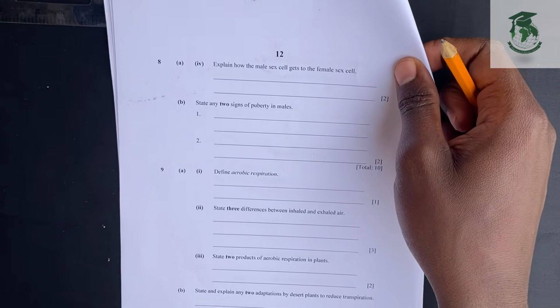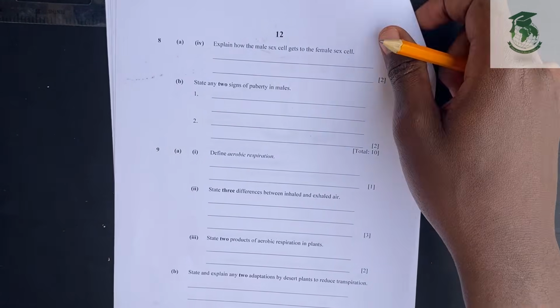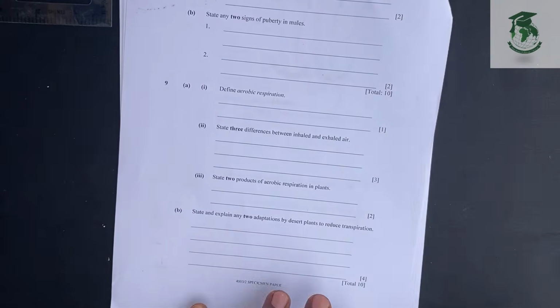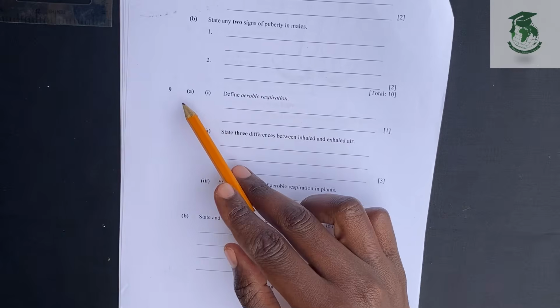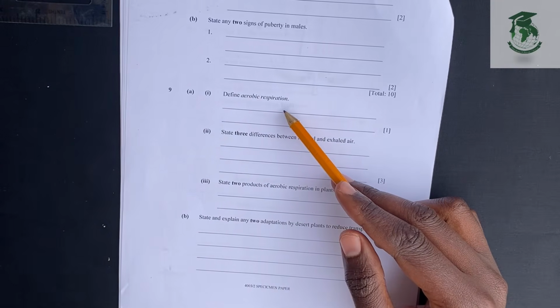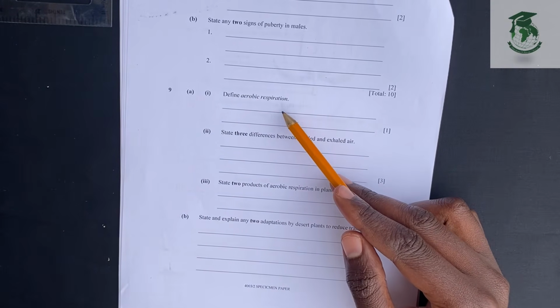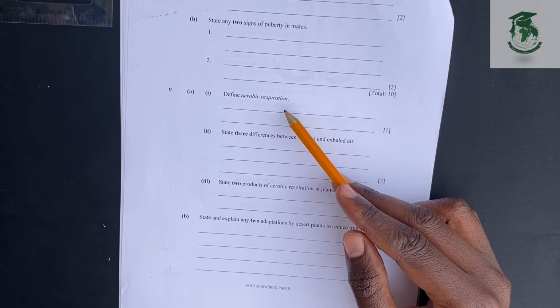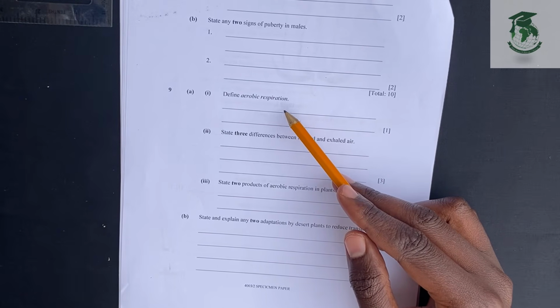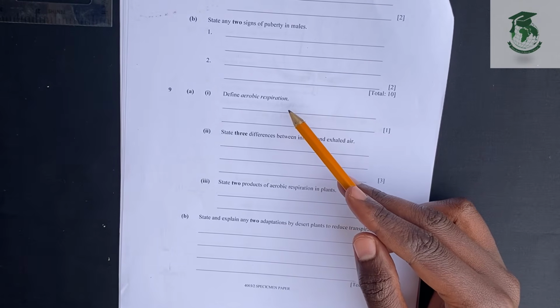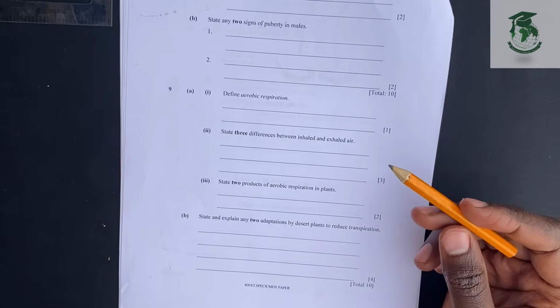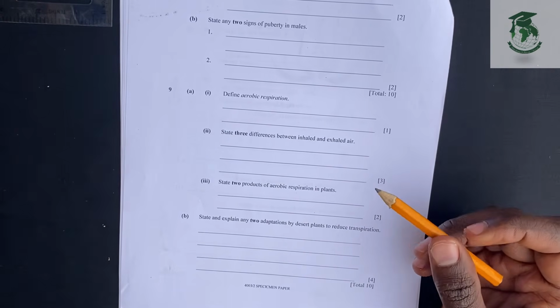Define aerobic respiration. That is question 9, item 9A, item 1. The definition for aerobic respiration is that it is the breaking down of glucose in the presence of oxygen to produce energy, carbon dioxide, and water. So that is the definition of aerobic respiration.